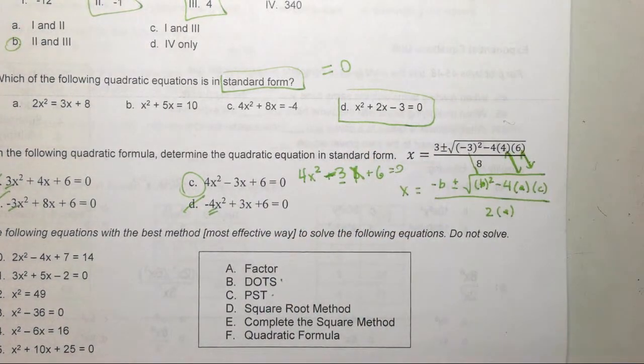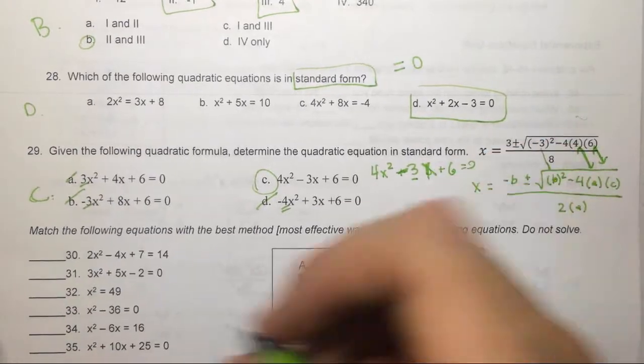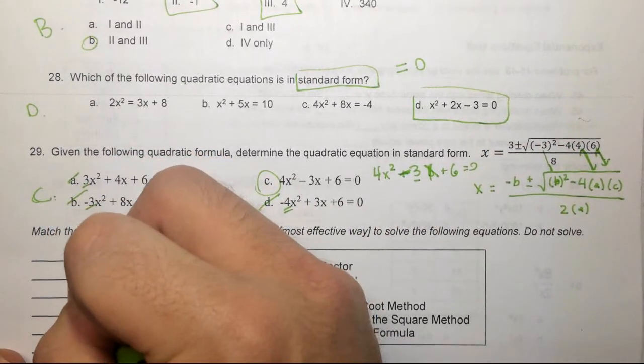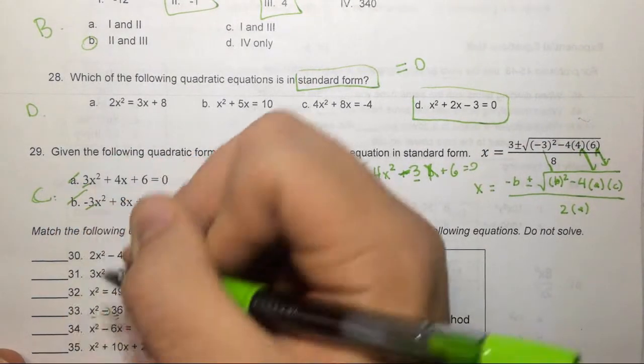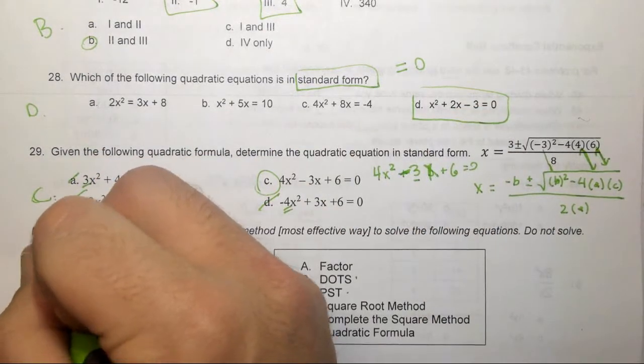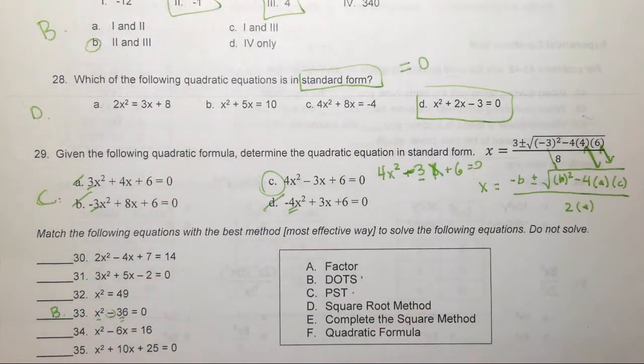Remember, dots is difference of two squares. Do you see anyone on there that is difference and has two parts? Well, I only see one of them, and it's number 33. Number 33 is the only one that has two parts and is subtraction in the middle. So I'm going to say that this one is B.